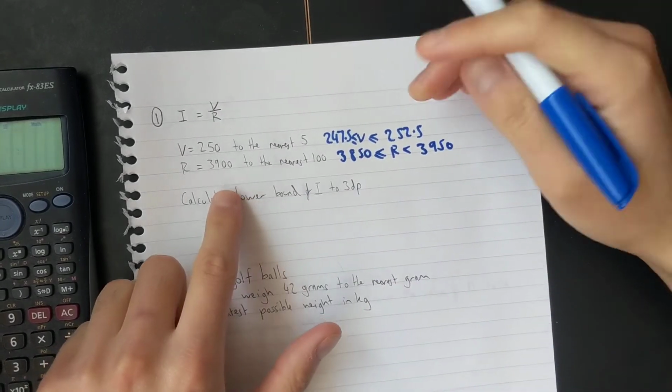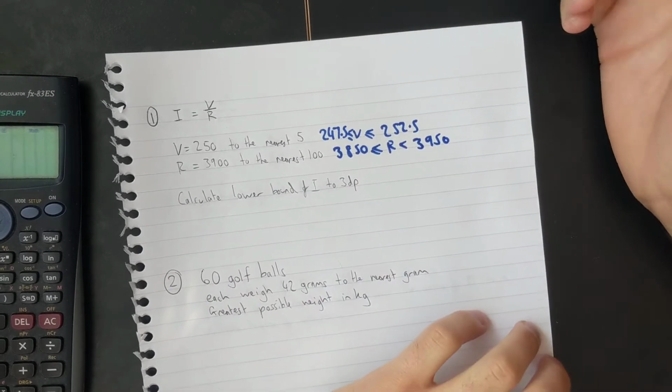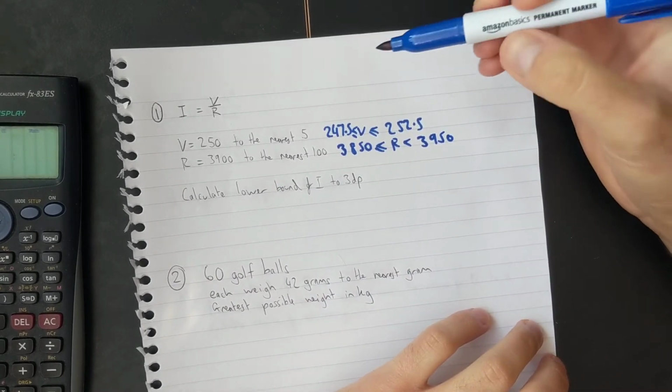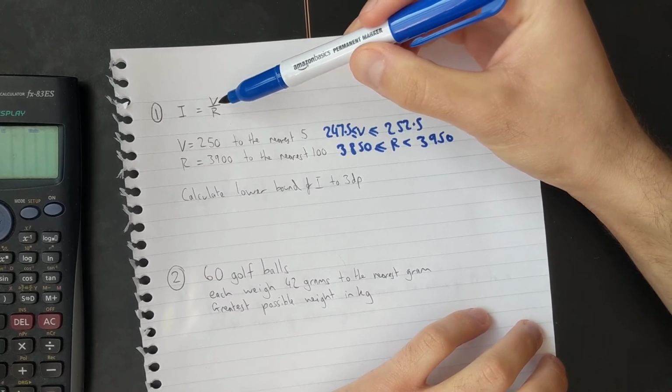Now calculate the lower bound of I to 3 decimal places. So here, the lower bound, well, I'm doing a division.